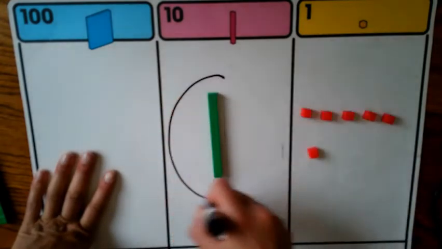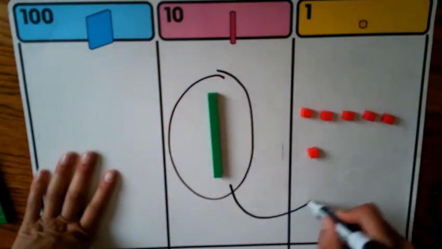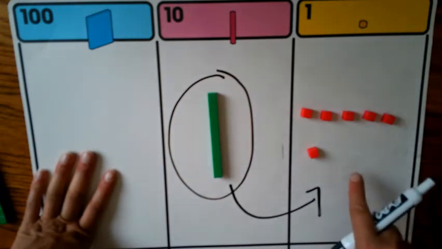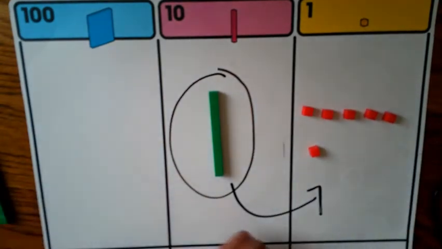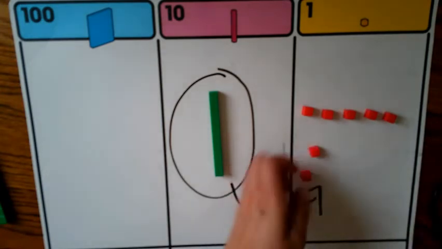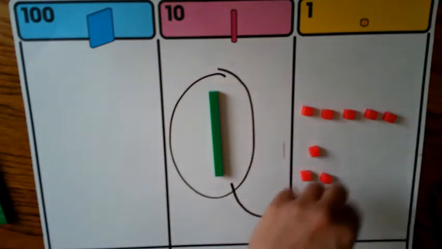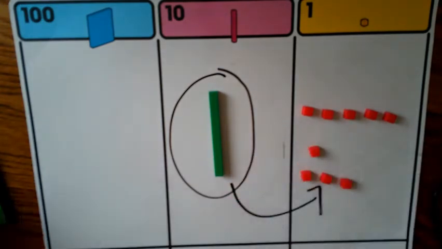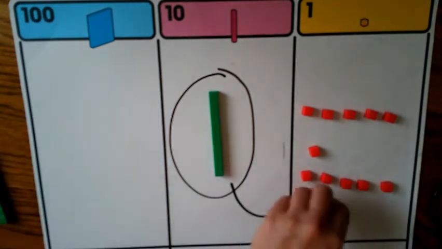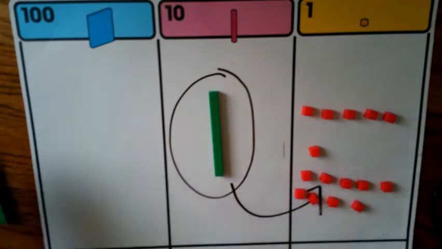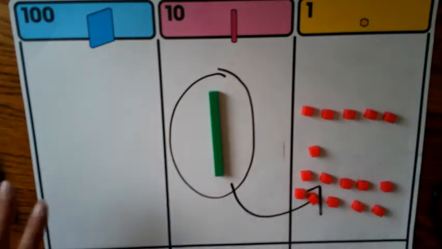I'm going to take this 10 and unbundle it and put 10 ones in the ones place. Here we go. 1, 2, 3, 4, 5, 6, 7, 8, 9, and 10. Awesome. Now I am ready to rock.